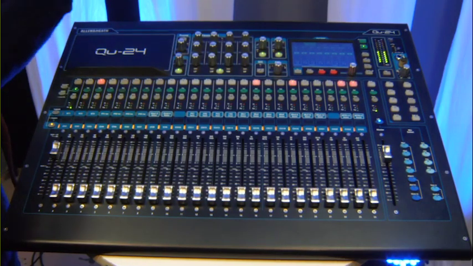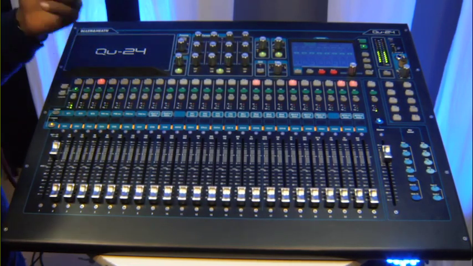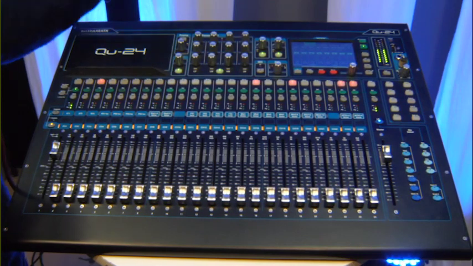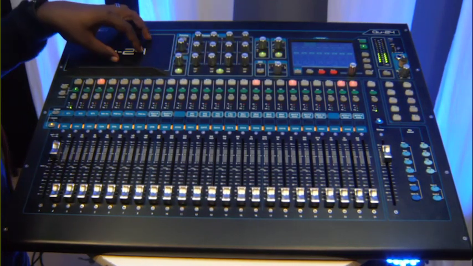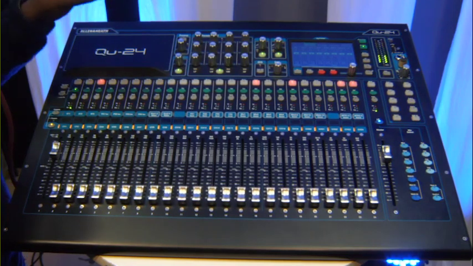Then from the output, you take the signal back to the mixer. That's why even today we send to the effects board, and then you return back to the mixer.